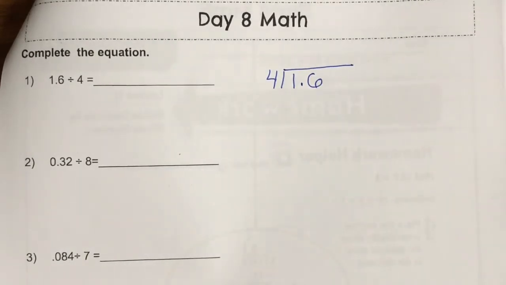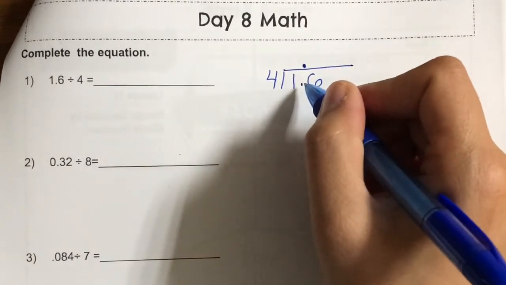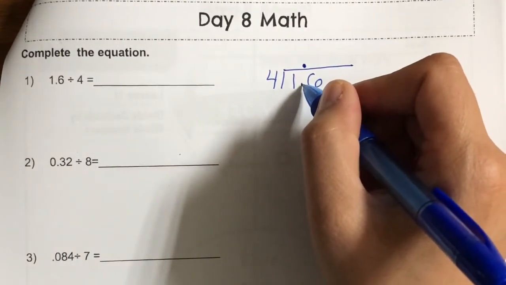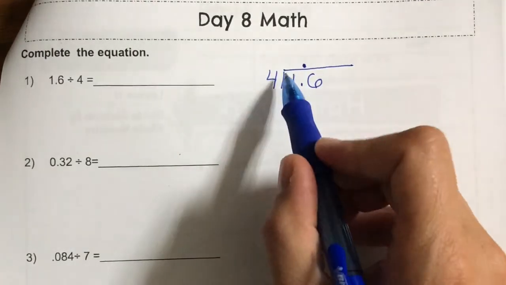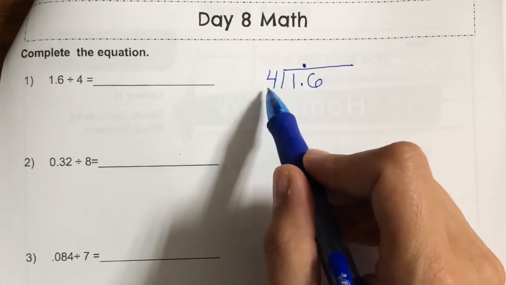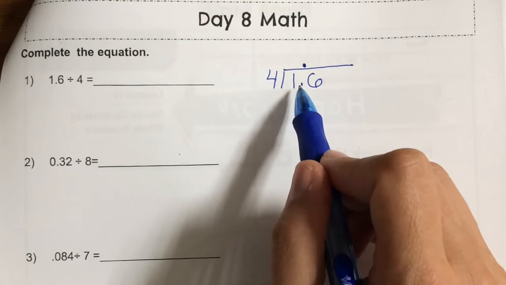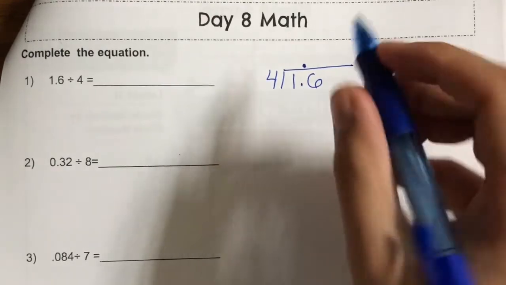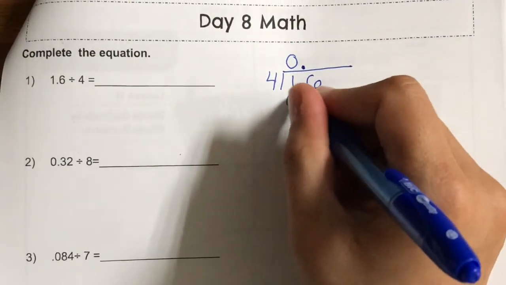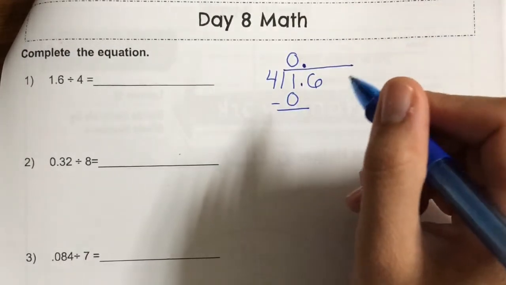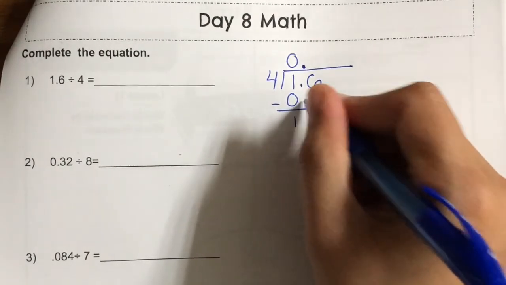So the first step you're going to want to do is to move the decimal up. And once you've done that, essentially the decimal doesn't exist, but I like to think that it's still there. And I'm still going to go ahead and multiply to figure out how many 4s I can get from 1 and so on and so forth. So in this case, can 4 go into 1? Well, technically, yes, it goes in 0 times. So 4 times 0 is 0. 1 take away 0 is 1. Well, now you got to just bring down the 6.